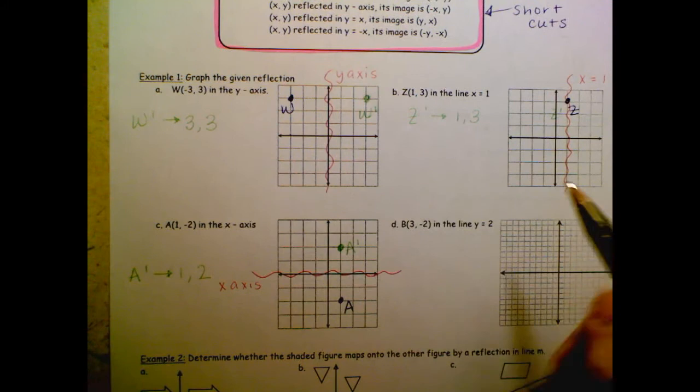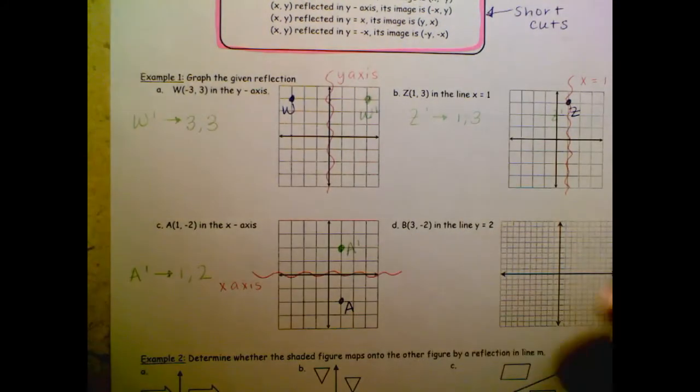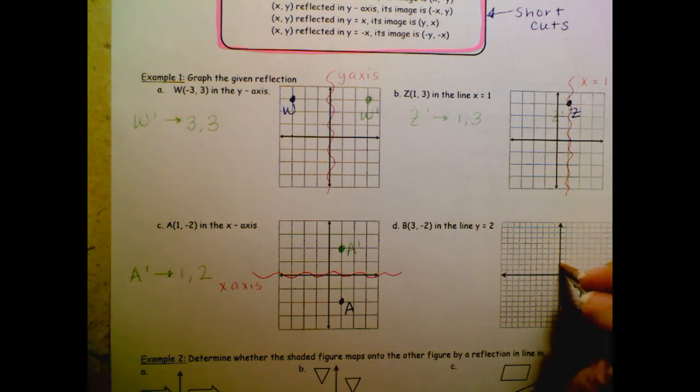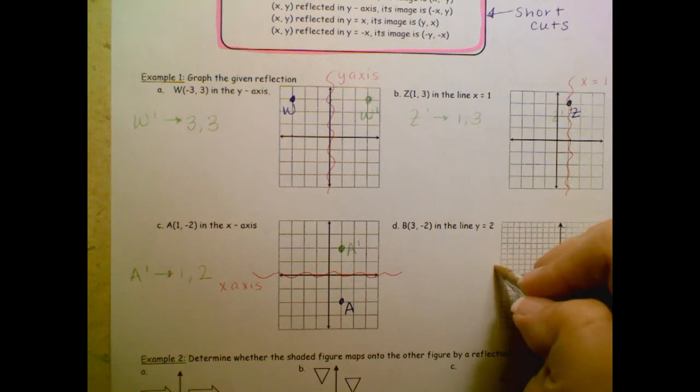All right, last one. If I have B at 3, negative 2, reflected over the line y equals 2, and then I go straight across.